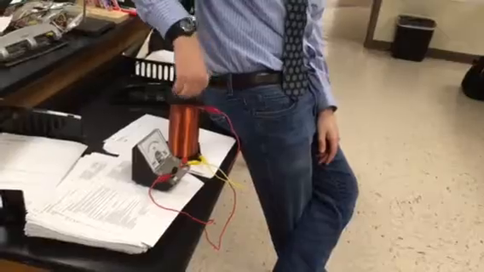You can use them to create electric fields. Thank you. So there's that. You can use magnets to create electric fields.